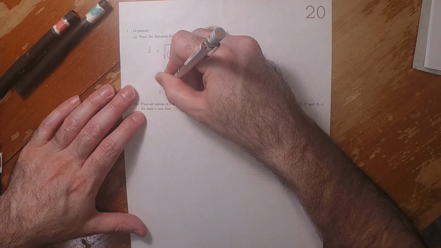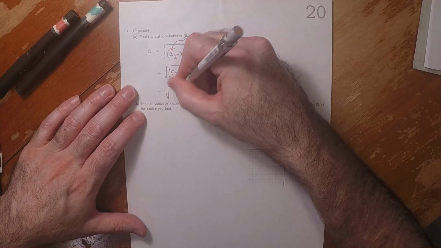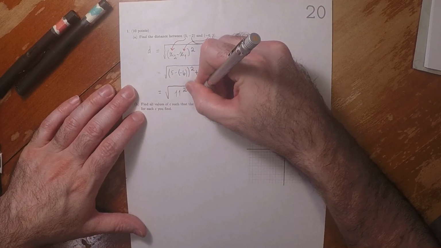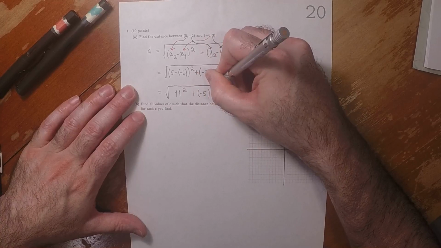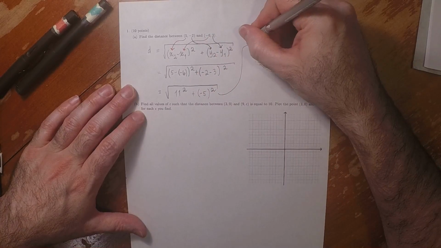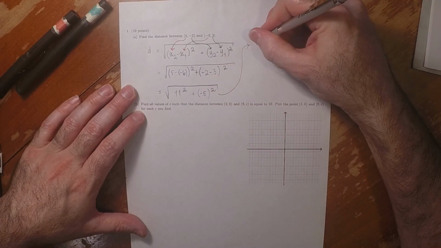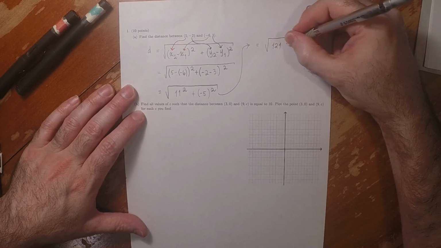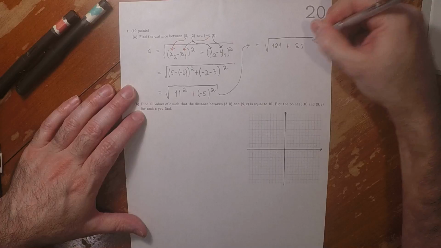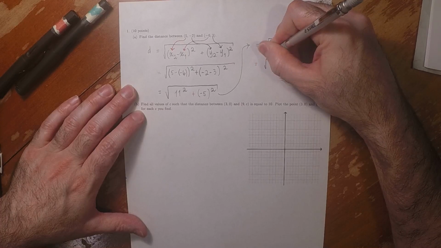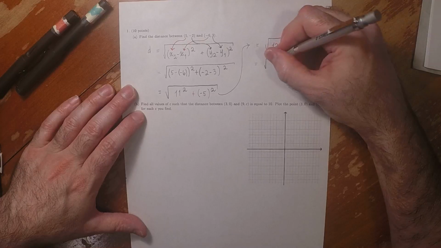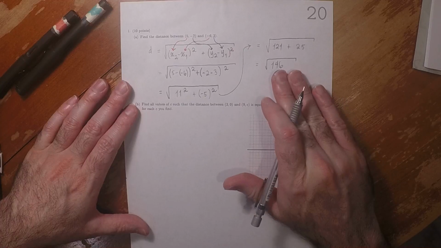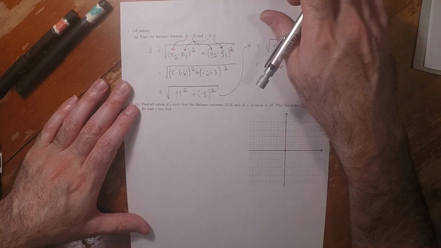So that would be square root of 11 squared plus negative 2 minus negative 3 is negative 5 squared. And so that would be equal to square root of 121 plus 25, which is the square root of 146. And that's the exact answer, and that's the answer that I want, not some rounded answer.